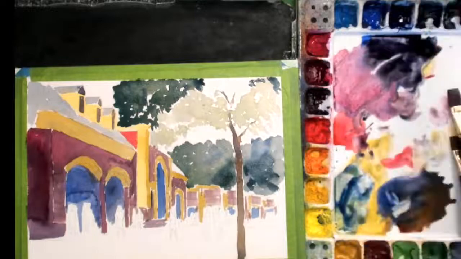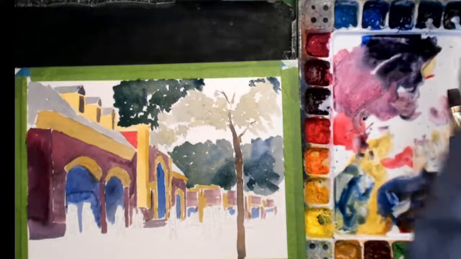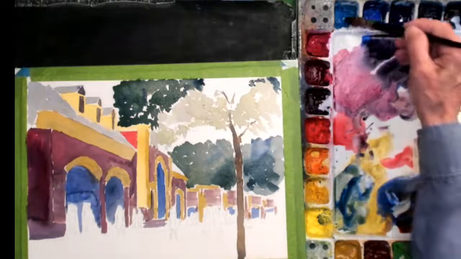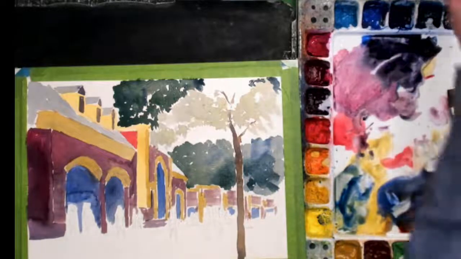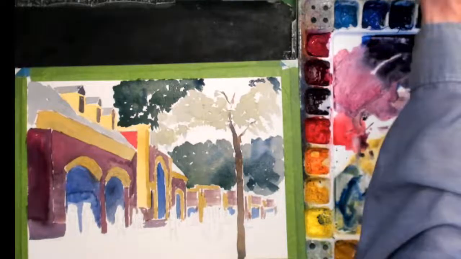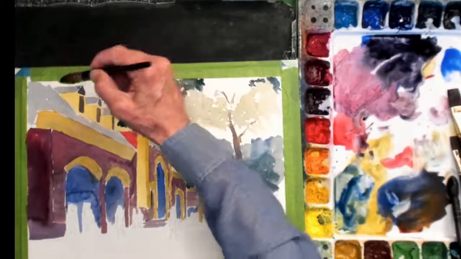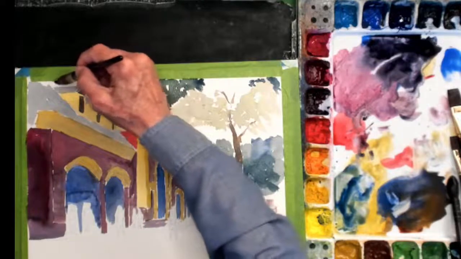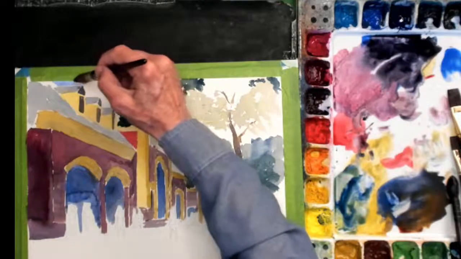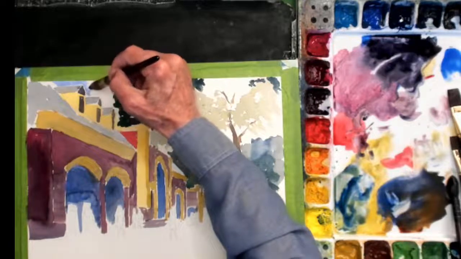Okay. Now there was a little sky, and I think I'll put that in too. There was a little sky showing, so I'm going to put a bit of cobalt blue, light blue. So I add a lot of water to that. And there's a little bit of blue up here above the building, so I'll put that in. Just a little bit of blue, a little bit of cerulean blue, to show there was a little bit of sun.